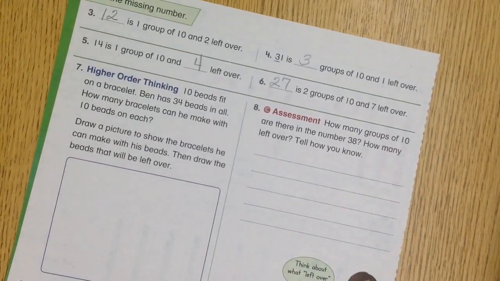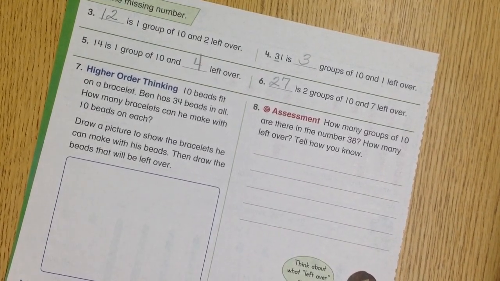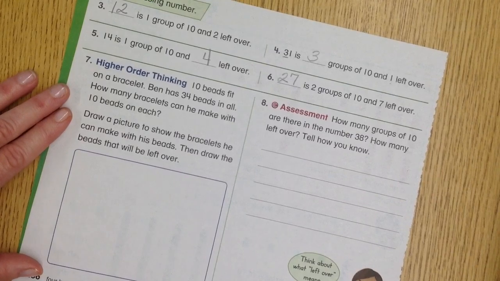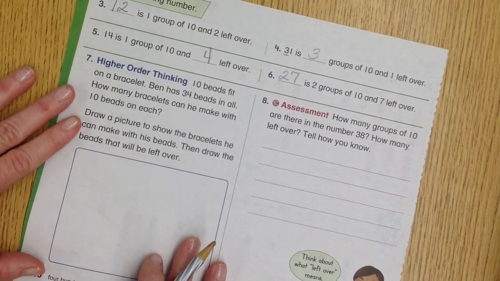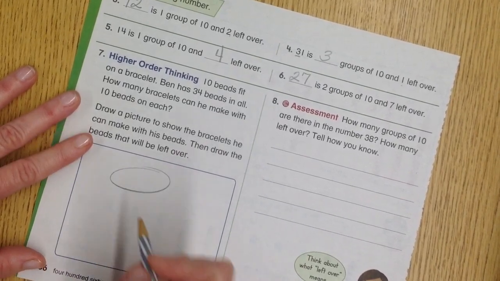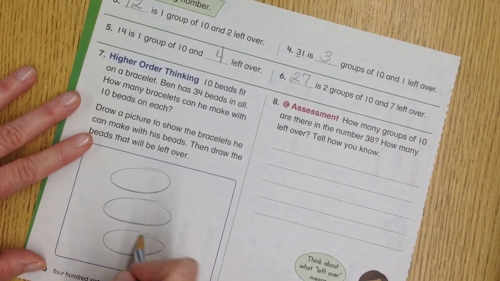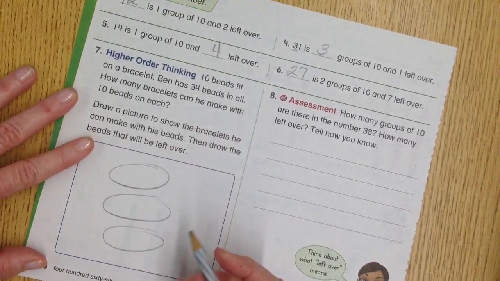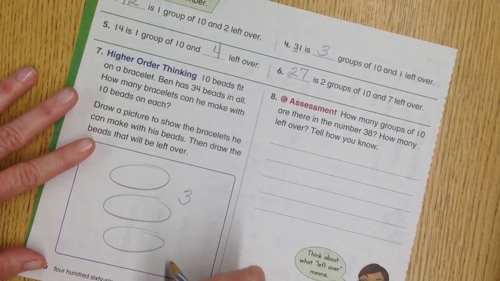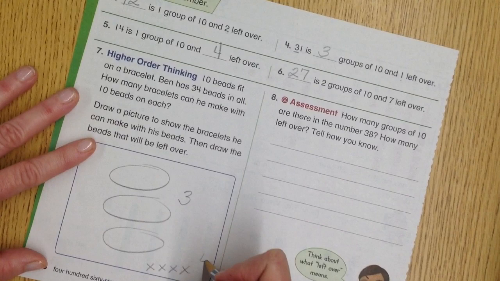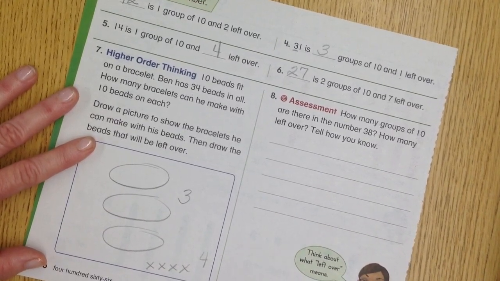Number 7. 10 beads fit on a bracelet. Ben has 34 beads in all. How many bracelets can he make with 10 beads on each? Draw a picture to show the bracelets he can make with his beads. Then draw the beads that will be left over. All right, well, my drawings are not beautiful, so I'm just going to draw a bracelet. There's 10, 20, 30. Can I draw another one? That would be 40. Nope, that'll be too many. So I made 3 bracelets. And then how many beads did I have left over? 31, 32, 33, 34. I had 4 beads left over.